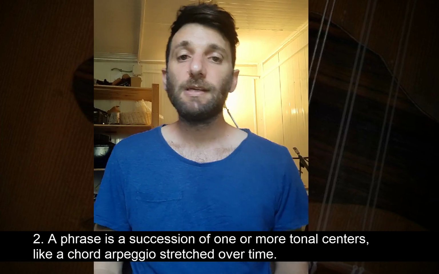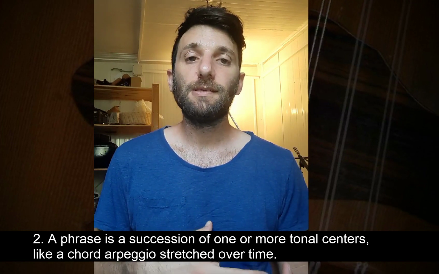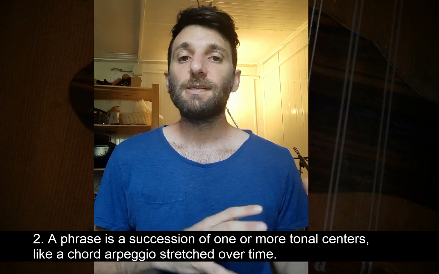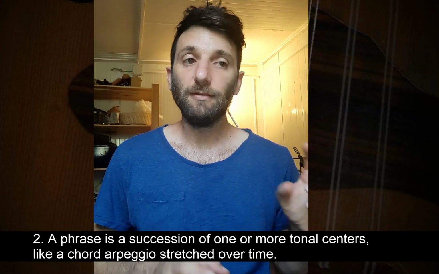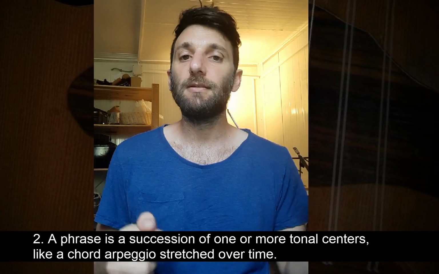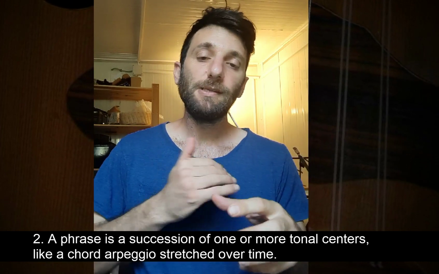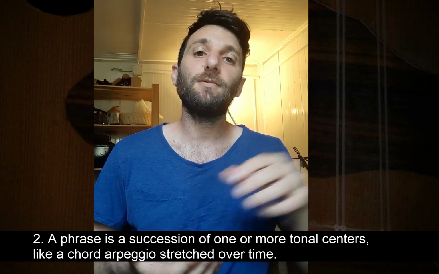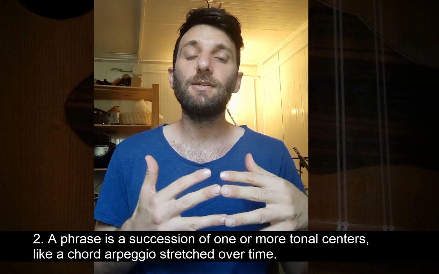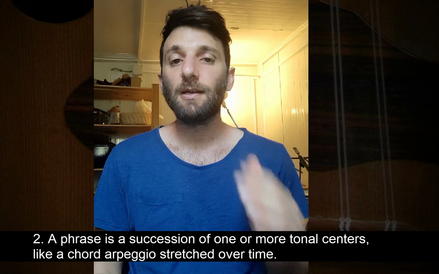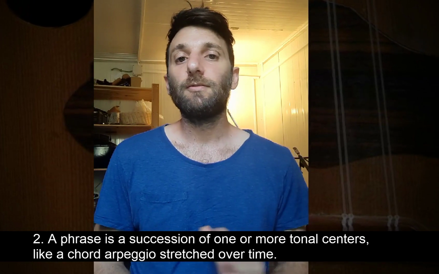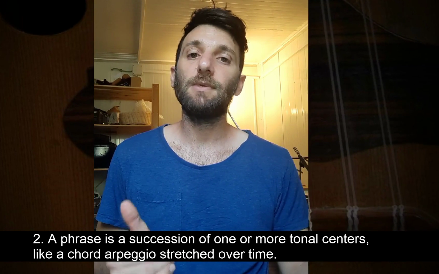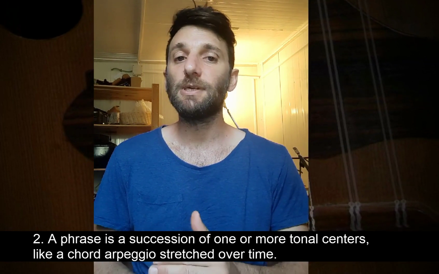So a phrase can present one or more tonal centers in succession, one after the other. There's a kind of slow motion counterpoint relationship happening between these tonal centers. It's kind of stretched out over time. You need to listen to the phrase from its beginning to its very end to understand the relationship between the notes. So it's kind of like a chord or a counterpoint, but stretched over a long period of time instead of simultaneous as in Western music.